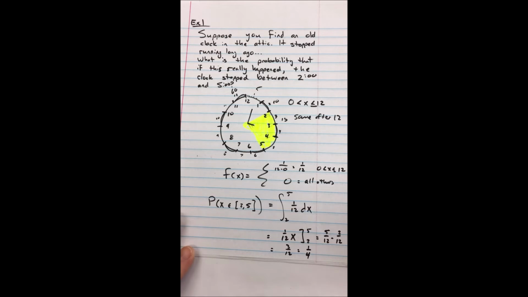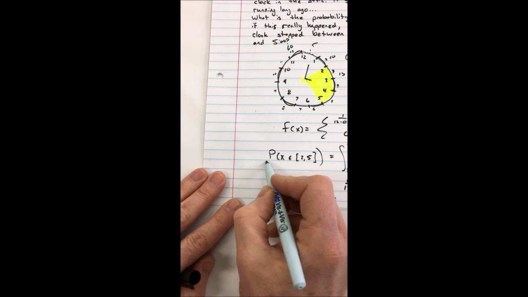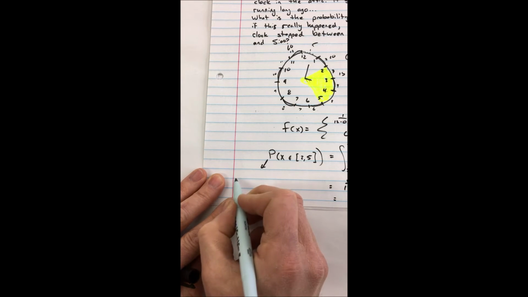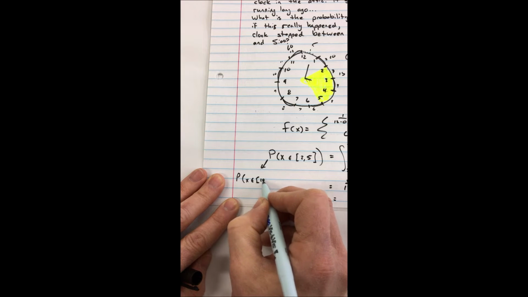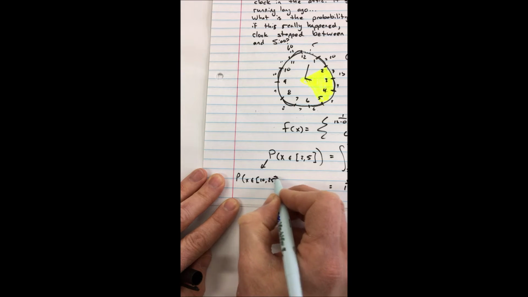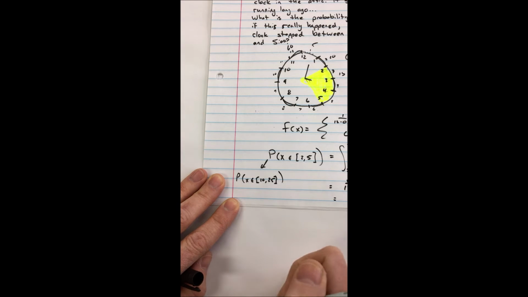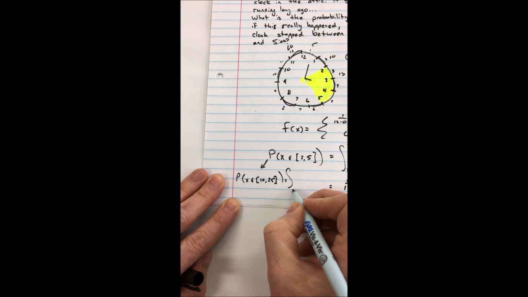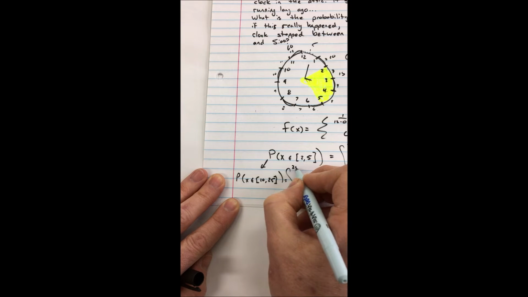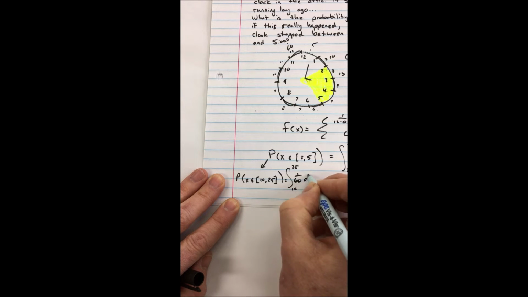So if we're going to account for minutes also, the probability that x is between 10 minutes and 25 minutes, because that would be 2 and 5, is going to be the integral from 10 to 25 of 1/60th.